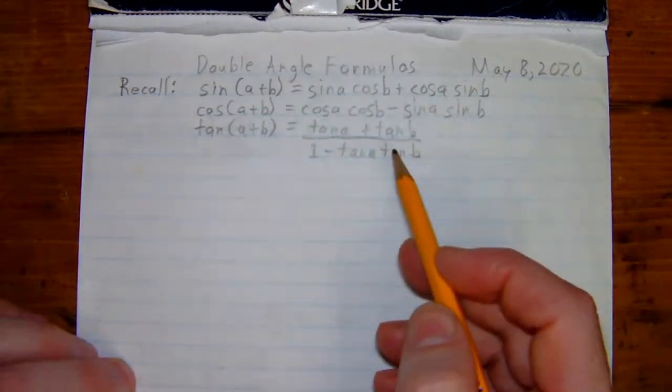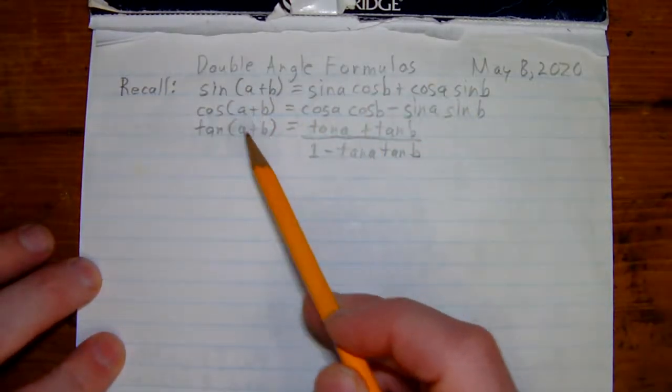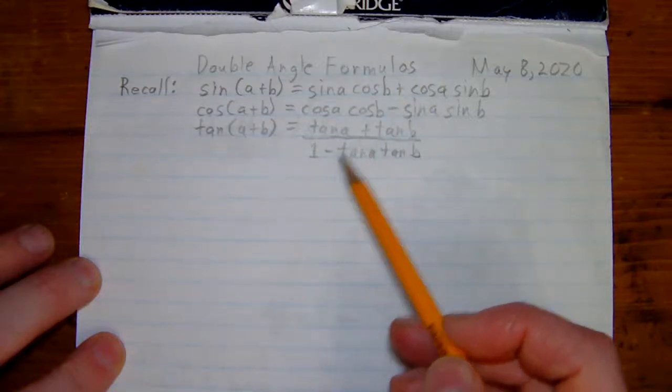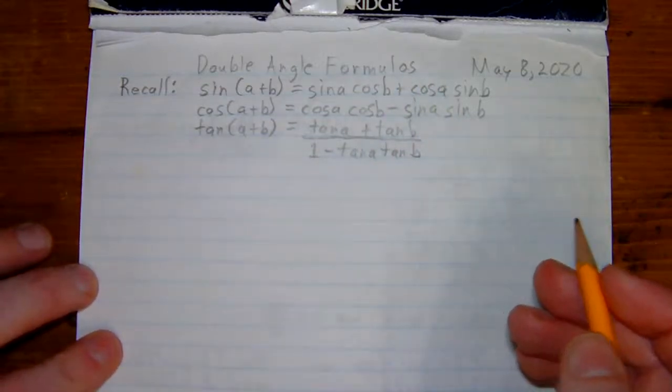So those are our compound angle formulas. We also have similar ones where we change the addition to a subtraction, and that changes all the signs. But that's basically our starting point.